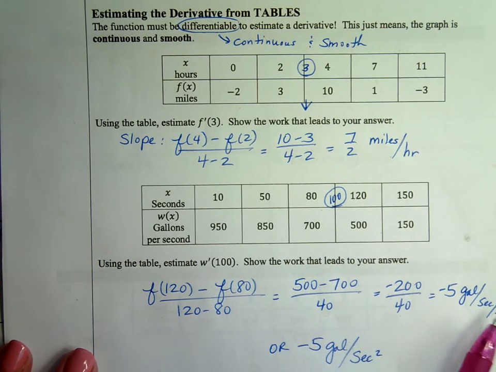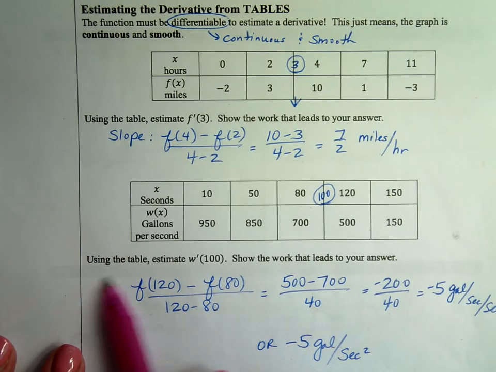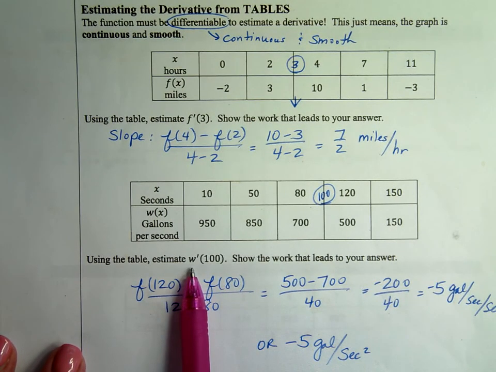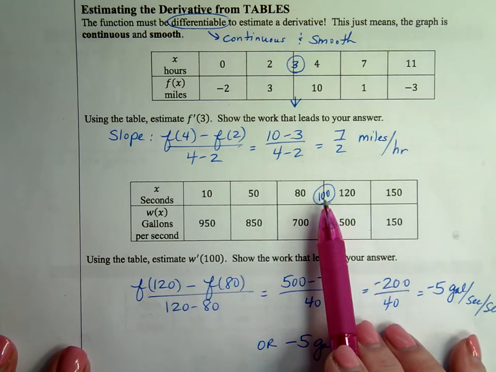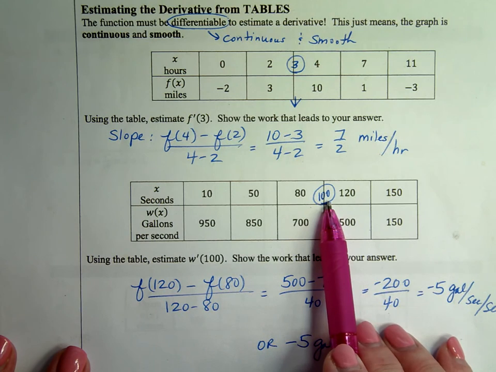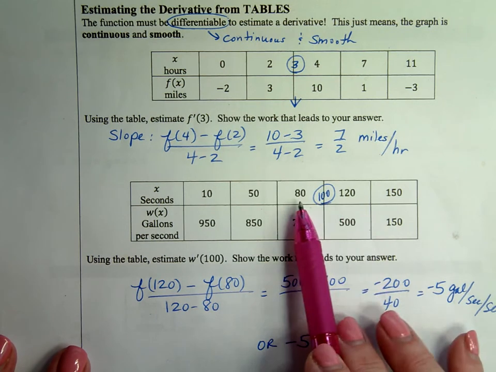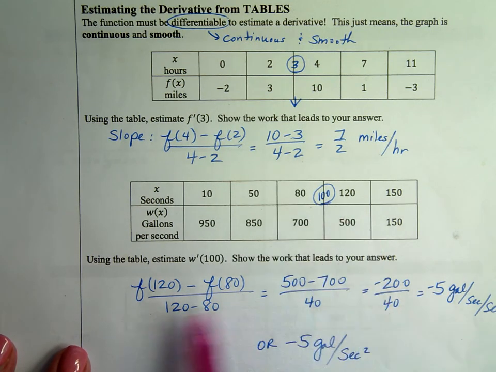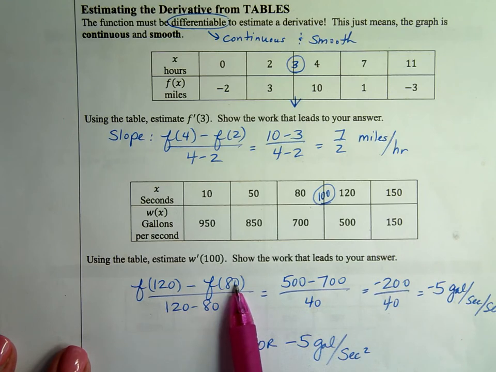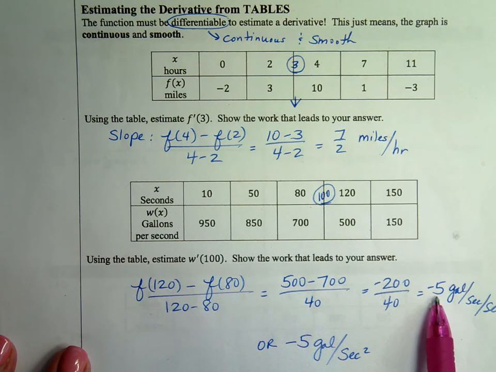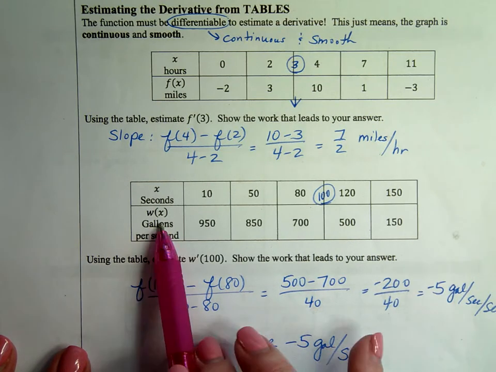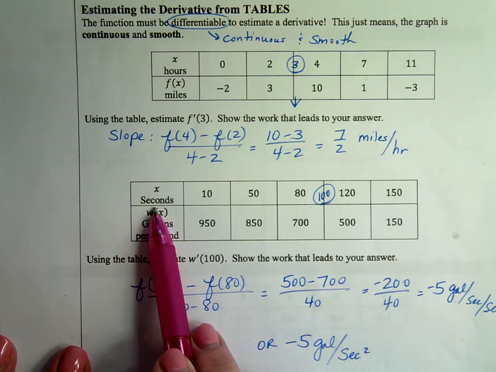And then the last example he did on the video, same idea. Use this table to estimate the derivative at 100. Well, 100 is not on your table, but if it were, it would be right here. You're going to go a little to the right, a little to the left. f of 120 minus f of 80 over 120 minus 80 gives me this setup, or negative 200 over 40, negative 5 gallons per second per second.